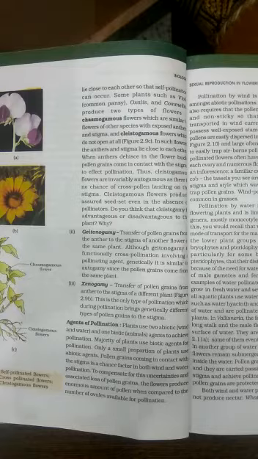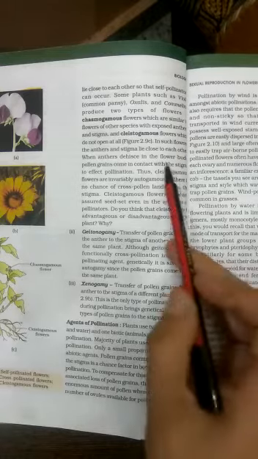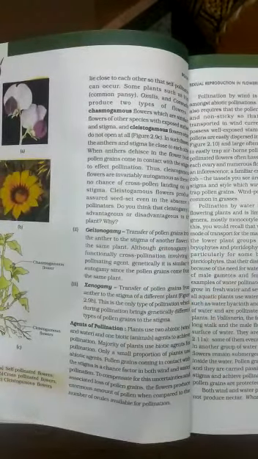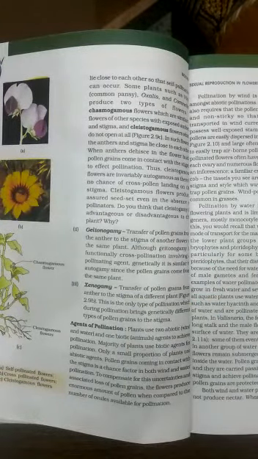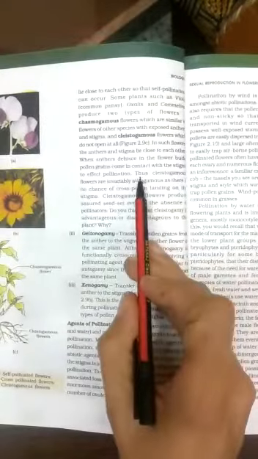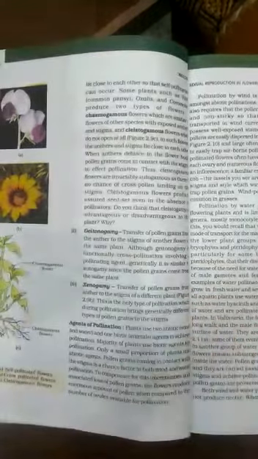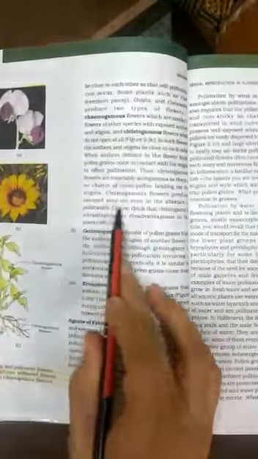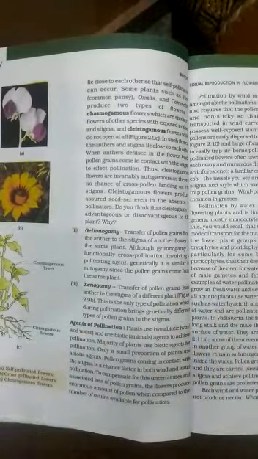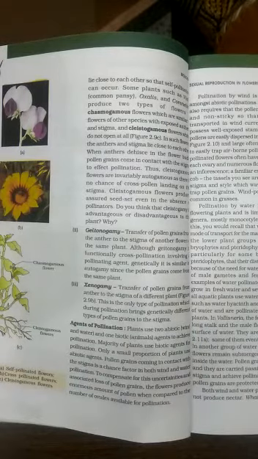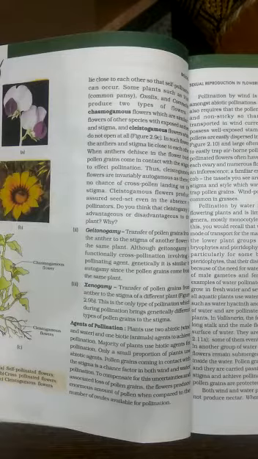Now in the cleistogamous flowers, the anther and stigma are so close to each other that it ensures 100% that pollination will occur with the participation of the same flower's structures. And in such plants, there is 100% chance of seed formation. So they will definitely produce seeds. But the problem with cleistogamy is that it does not bring variation. And we all know variation is important because it causes evolution and adaptations to take place. So there is a negative point as well as a positive point for cleistogamous flowers.